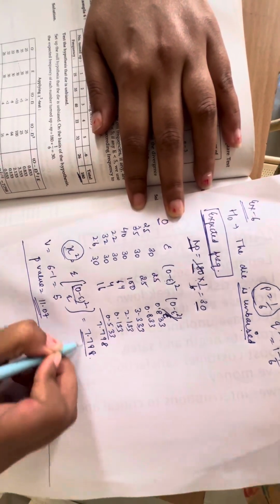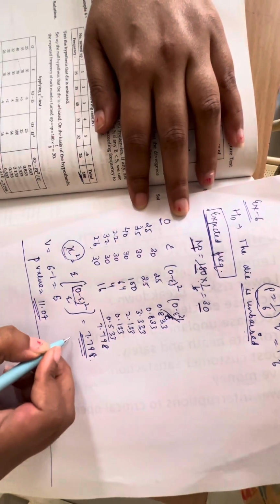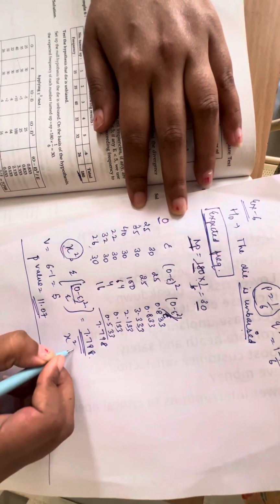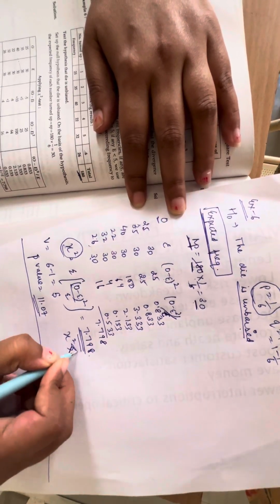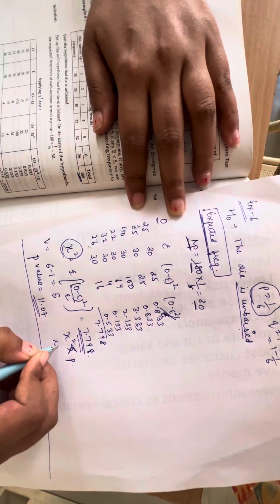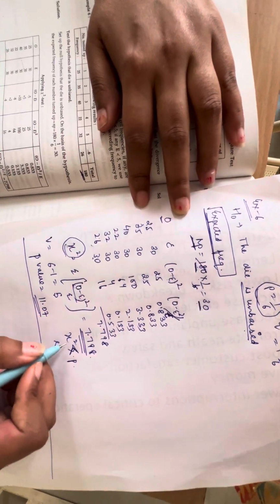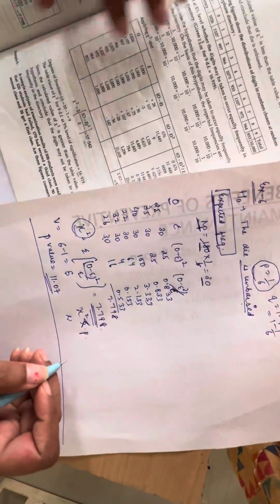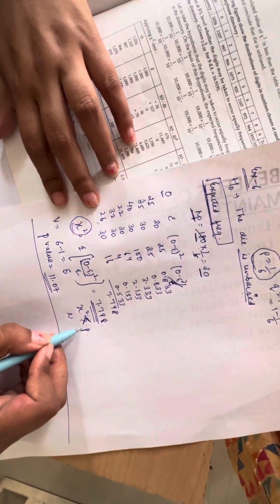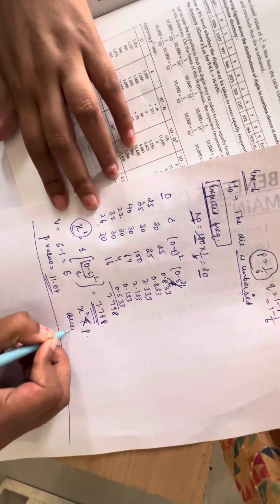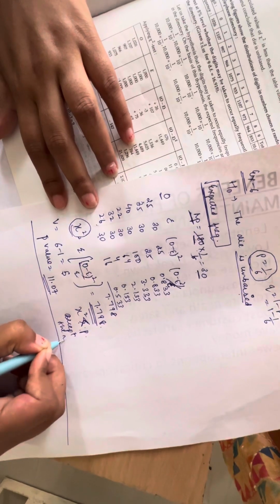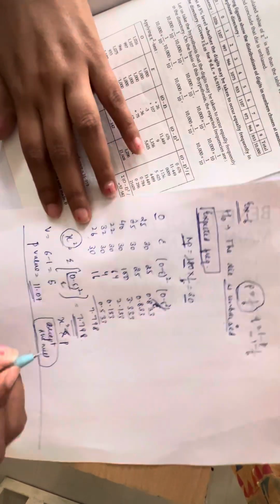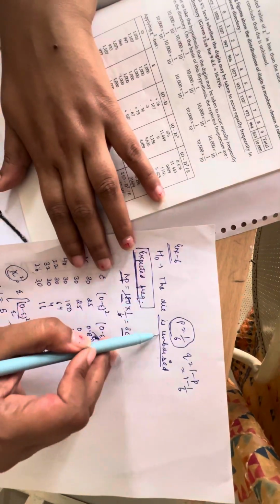But our value is less. So our chi-square value is found to be less than the table value. So we are going to accept or reject. As I told you earlier also, when the calculated value is less than the table value, we are going to accept the null hypothesis. Accepting the null hypothesis means that the die is unbiased.